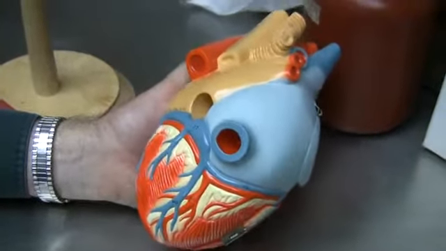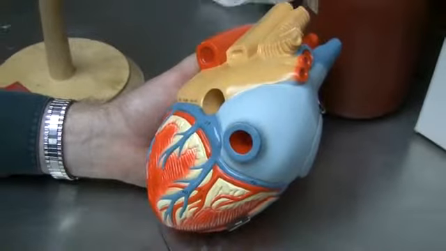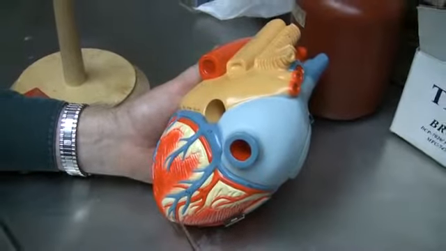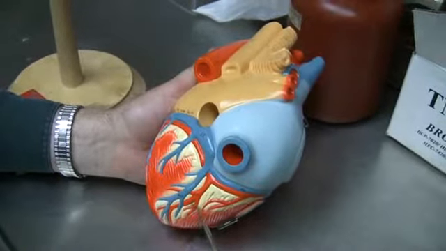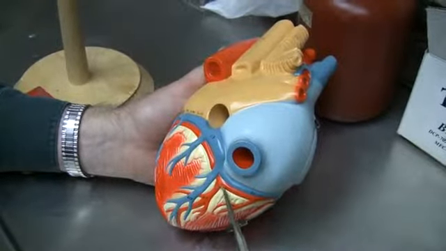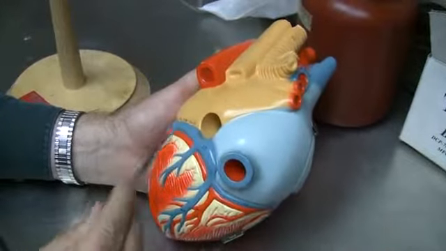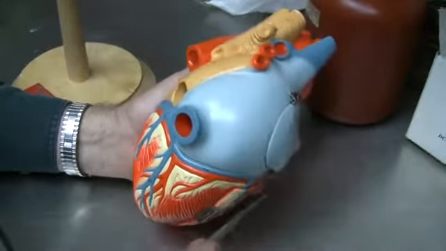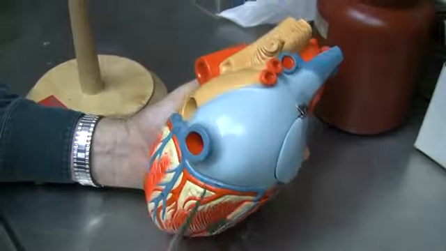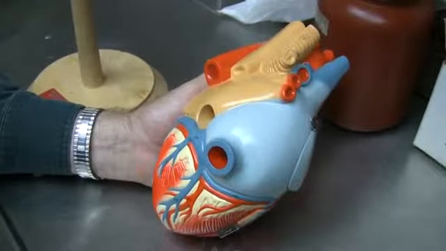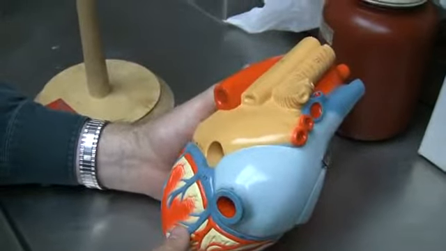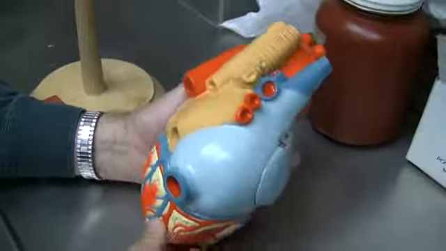All right, now as there is an anterior interventricular artery in the interventricular sulcus, there's also a posterior interventricular artery right here. And of course it's going to be joining with the circumflex artery, and this is the right coronary artery here coming around the back. All right, good. Let's take a look now at some valves.